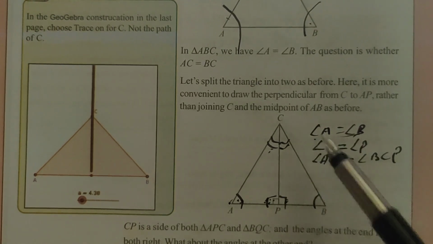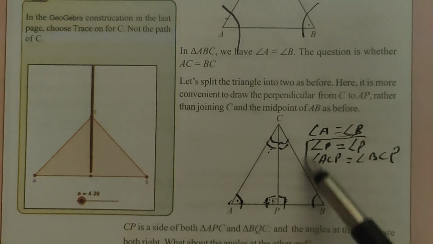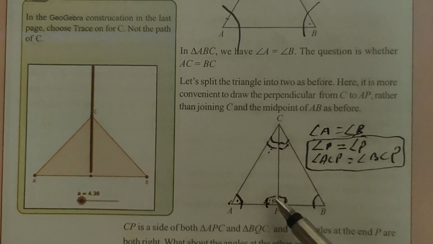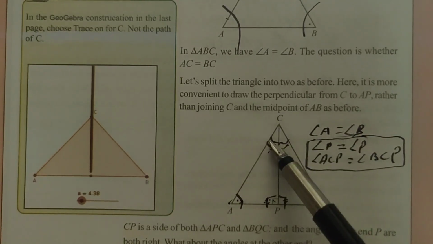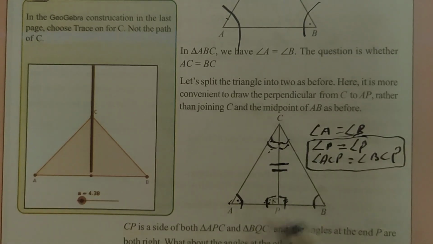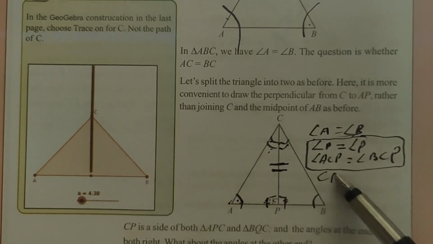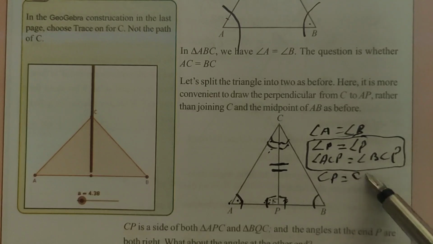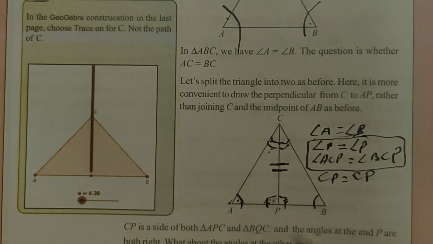Angle P is equal to angle P, and angle ACP is equal to angle BCP. This angle is equal to this angle, and this angle is equal to this angle. And you can take CP as a common side. In the first triangle CP and in the second triangle CP are the same, because CP is common.